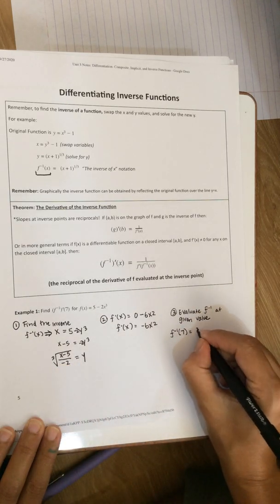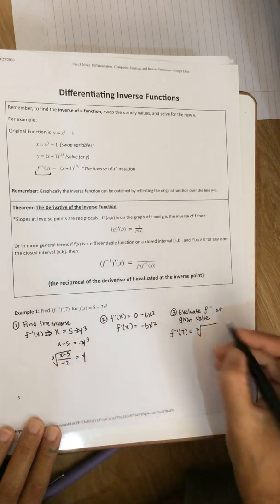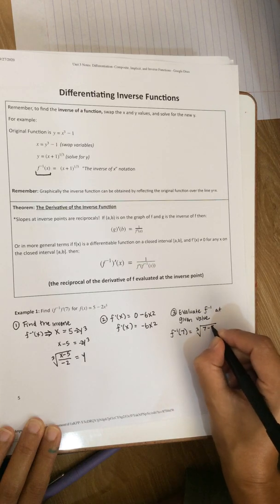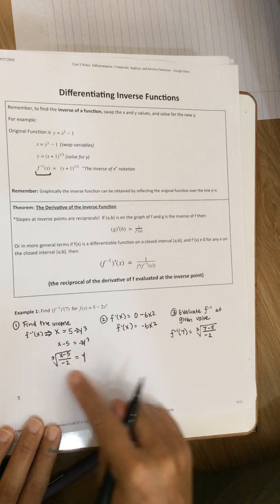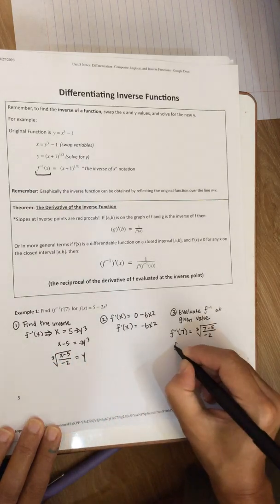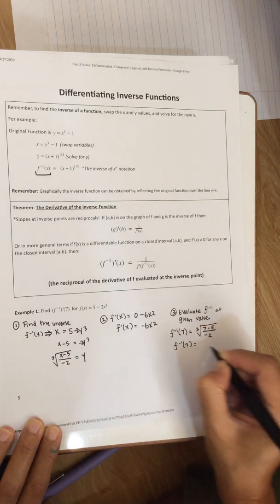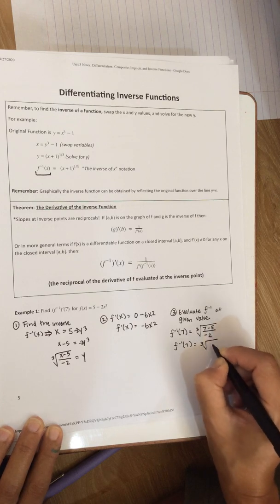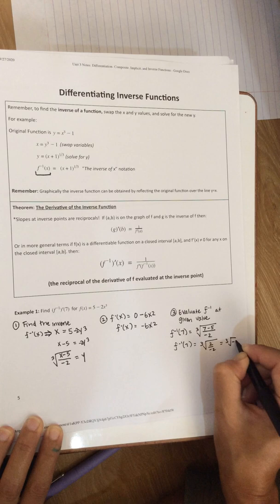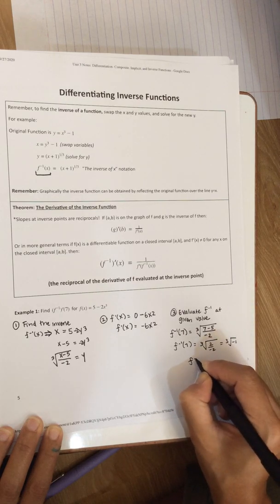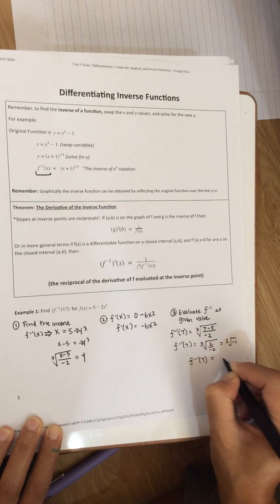It's going to be the cube root of 7 minus 5 over negative 2, right? I'm just plugging in 7 into my inverse function. So then I get the cube root of 2 over negative 2, which means the cube root of negative 1, which means the inverse evaluated at 7 is just negative 1.